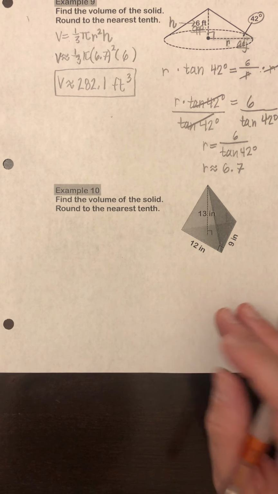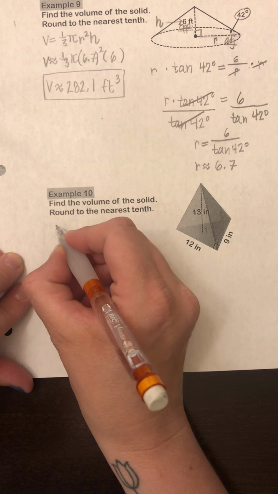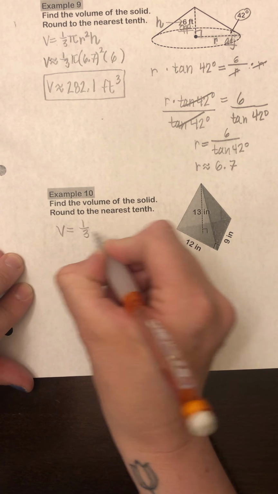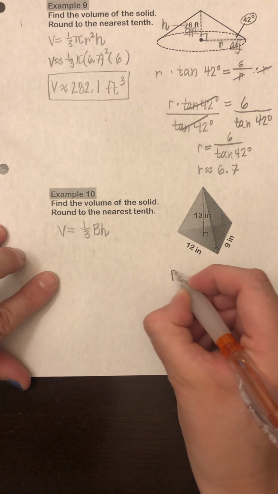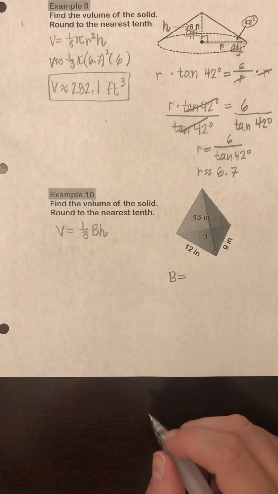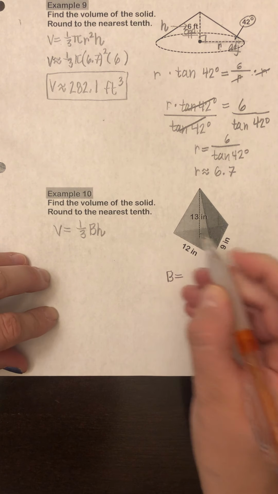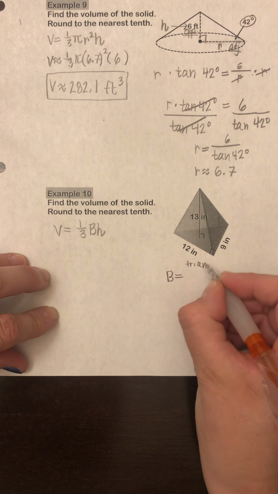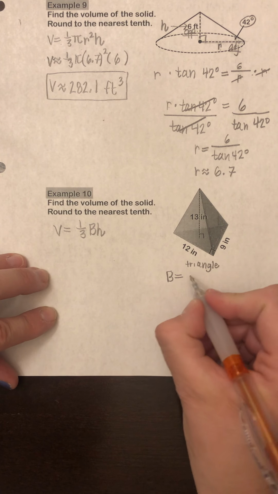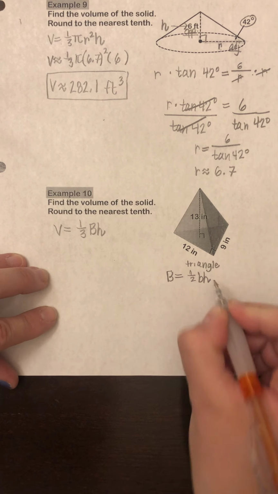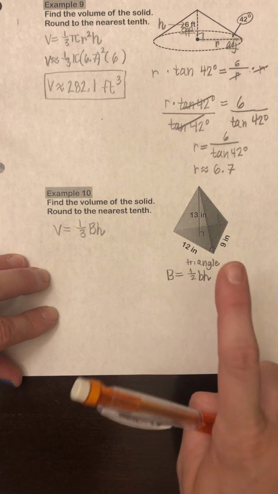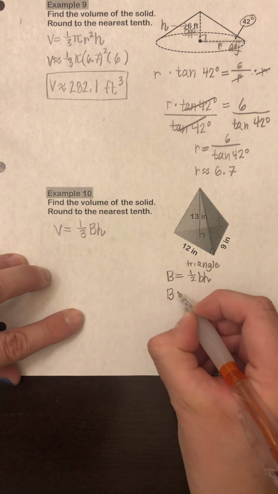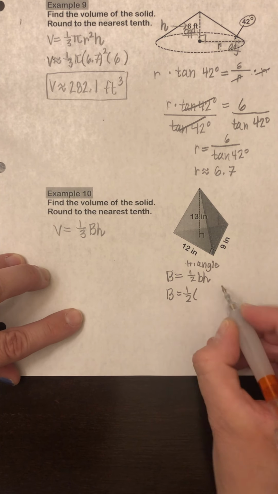All right, example 10. This is a pyramid. So our formula is 1/3 BH. All right, let's talk about capital B. That stands for the area of the base. Our base is a triangle. How do we find the area of a triangle? 1/2 base times height. Remember, this height doesn't mean the height of the prism, it means the height of that triangle. And remember, your base and your height always have to form a right angle.